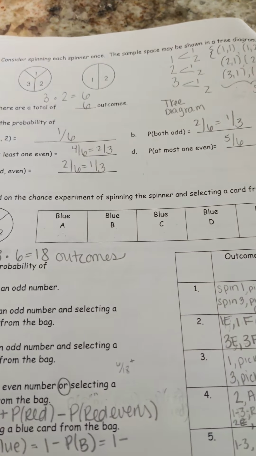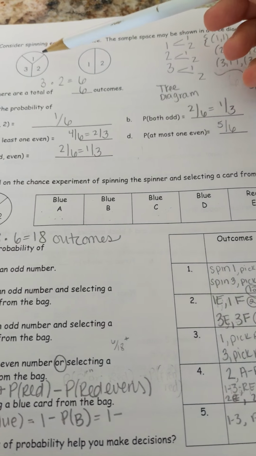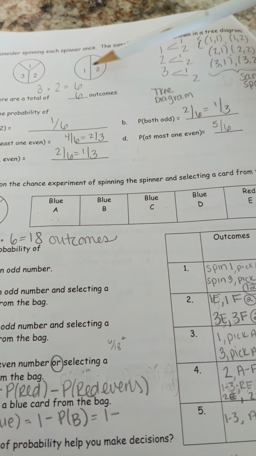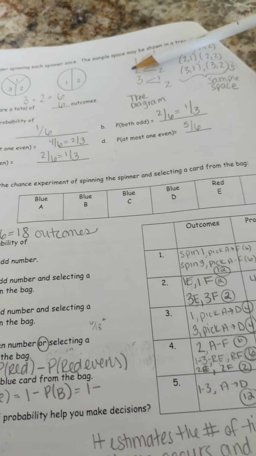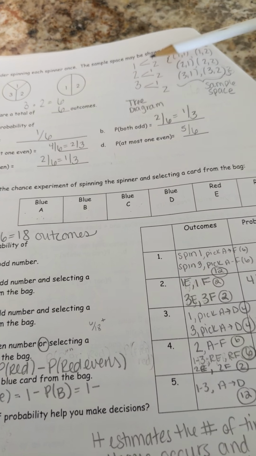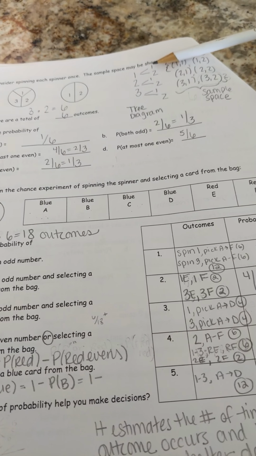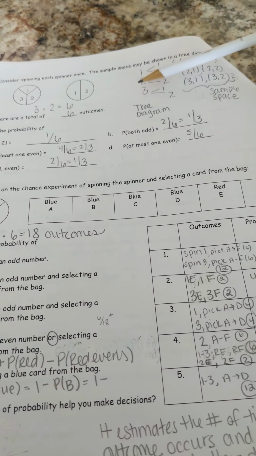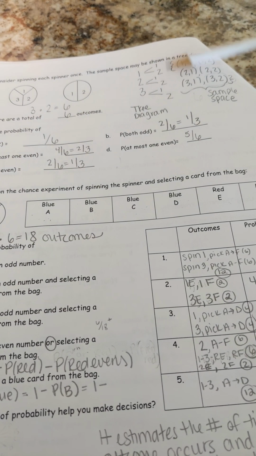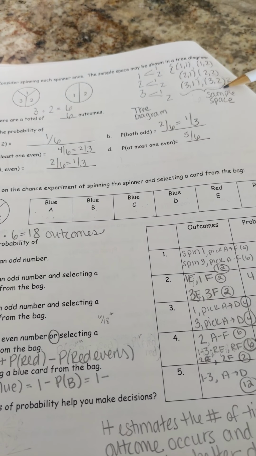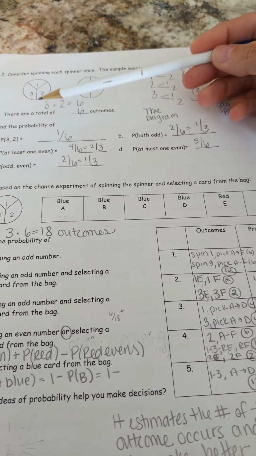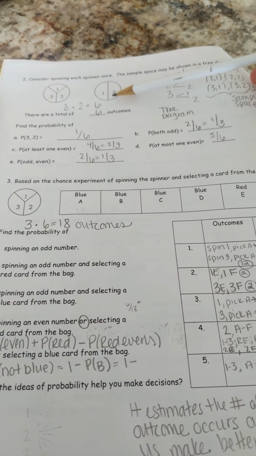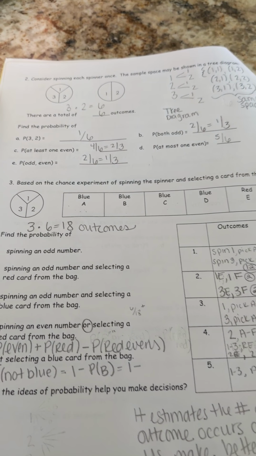All right, so number 2, we have 2 spinners, 1 through 3 here and 1 and 2 here. So creating a tree diagram will allow us to see all the possible outcomes. So we could spin a 1 and then a 1, a 1 and then a 2, a 2 then a 1, a 2 then a 2. And it allows us to list out the sample space. So there are 6 possible outcomes, and we could use the counting principle, 3 times 2, to figure that out.